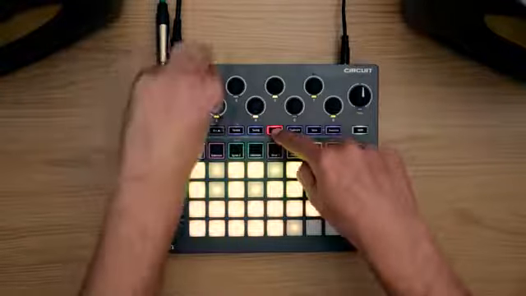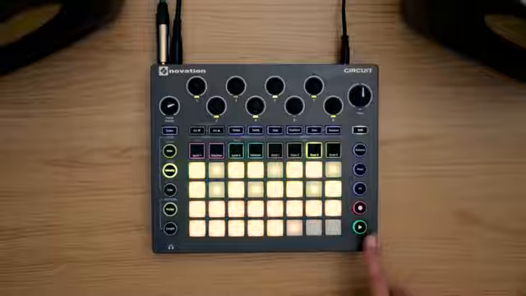Now if I hold clear and move the knob right, the knob will go blue and set the pitch to the default state.